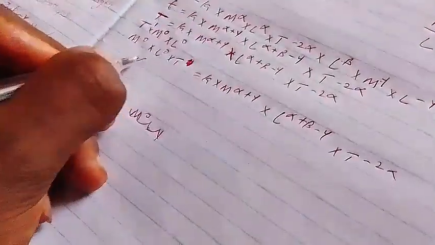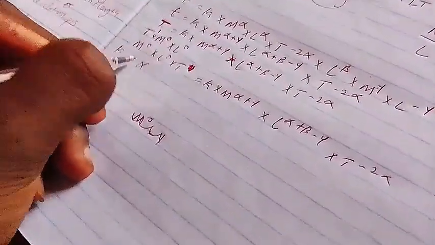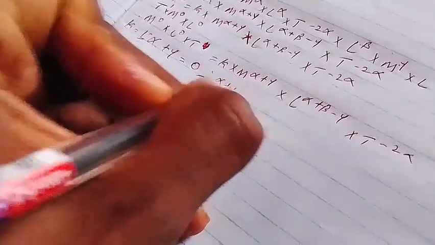So now the next thing we are going to do is to compare. We have 0 here on M, right? So we have K is equal to 1. We have alpha plus gamma is equal to 0. Then alpha plus beta minus gamma is equal to 0, and minus 2 alpha is equal to the power of T, which is 1. Understand? So this is basically what we have, right?